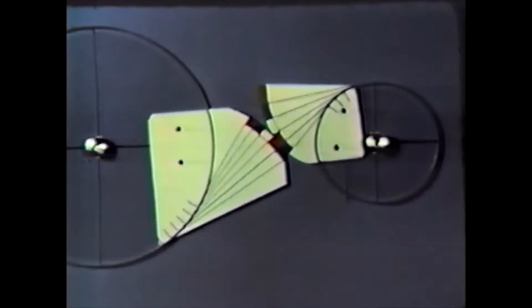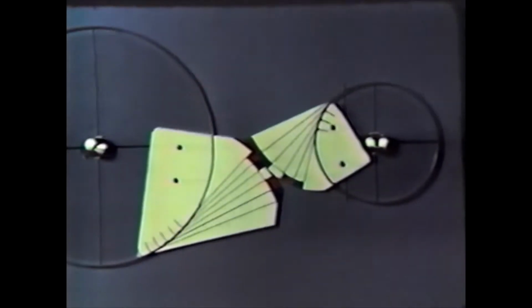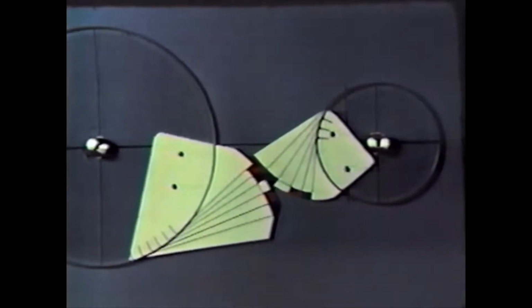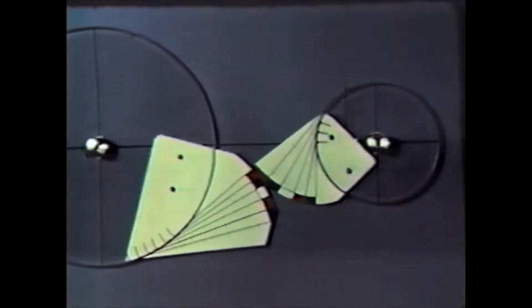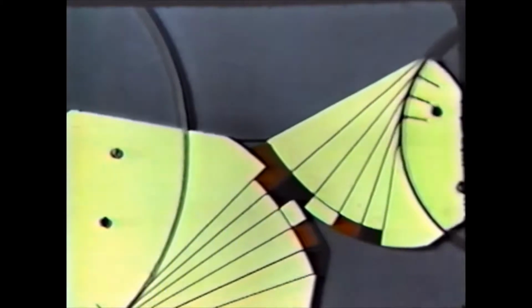When the center distance is increased, the rate of sliding is not as great as before, because contact takes place farther away from the base circles. This condition is seen clearly in this close view.